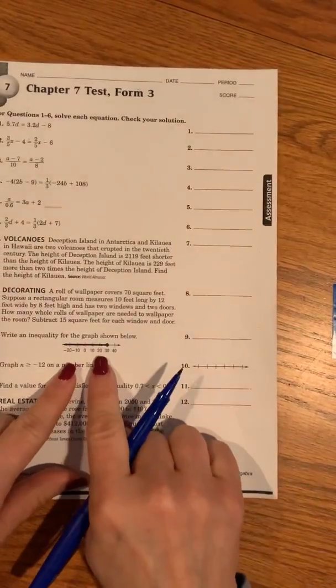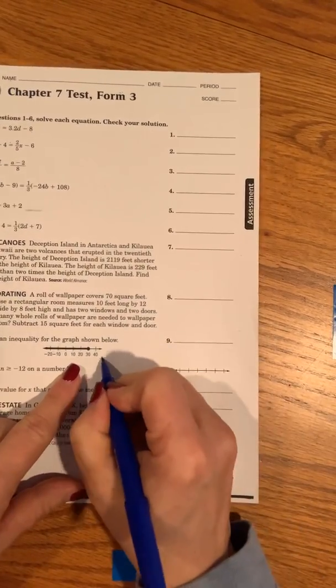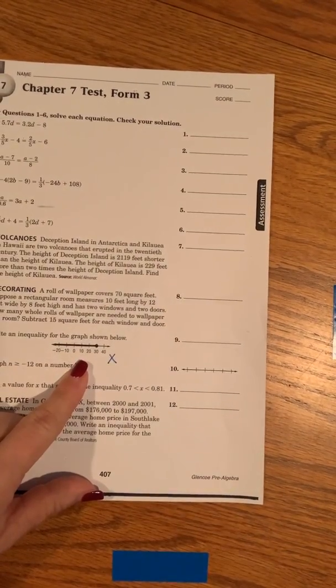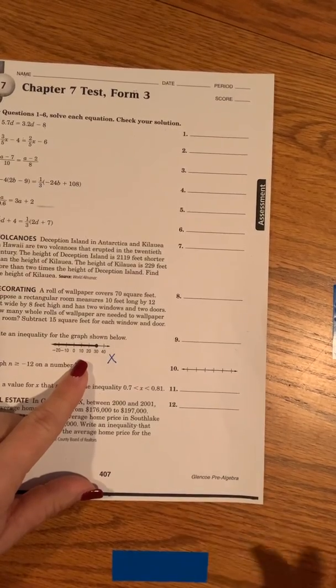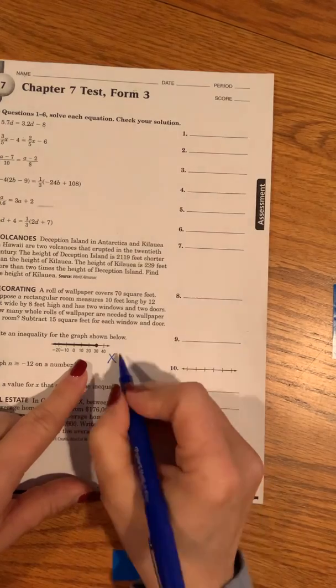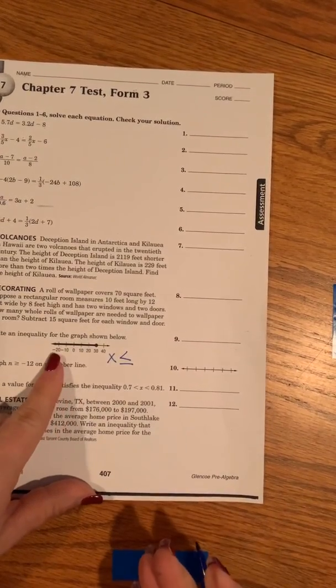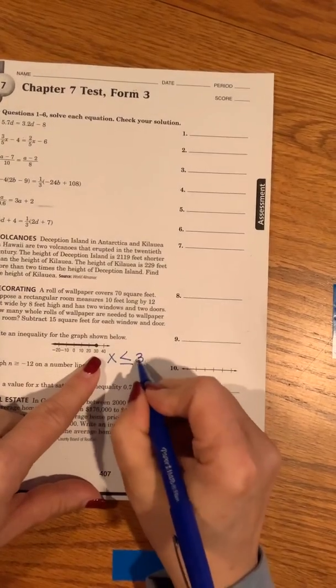I'm going to come over here for this one. We're writing an inequality for the graph shown. Always put my x first, and then if I've got the filled in circle, I have the or equal to. It's going this way to the left, so I can use the arrow trick if I want, or the less than, because this shows that it's less than, and then whatever the number is, 30.